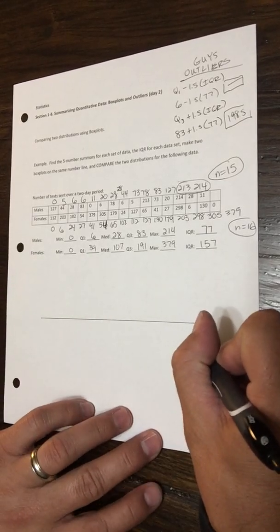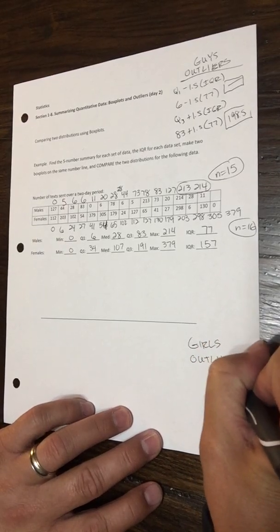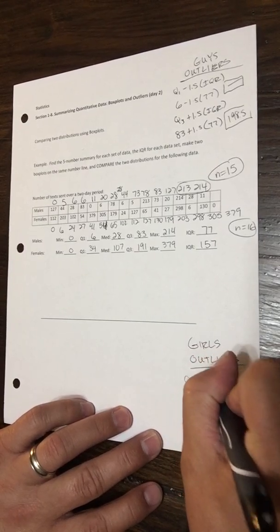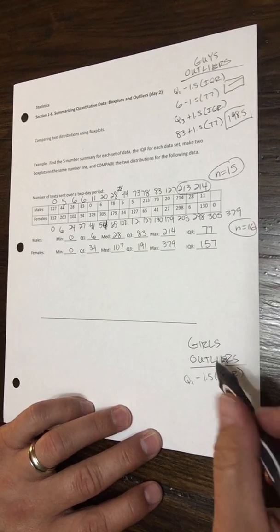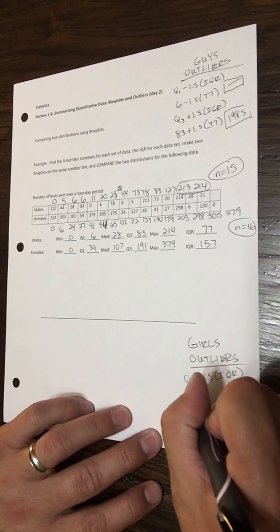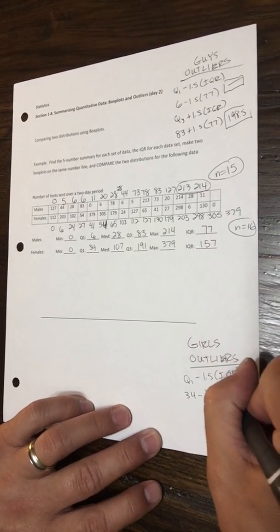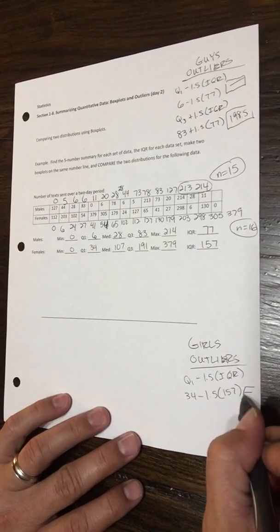Okay, so for the girls, where can we do that? We'll do this over here. So girls, outliers. We go Q1 minus 1.5 times the IQR. So Q1 is going to be 34 minus 1.5 times the 157. Again, that's going to be a really big negative number.